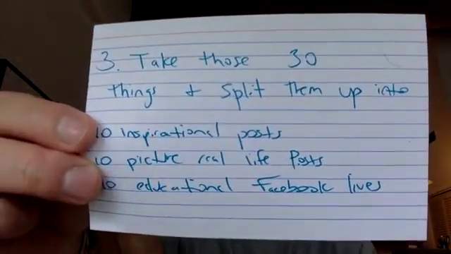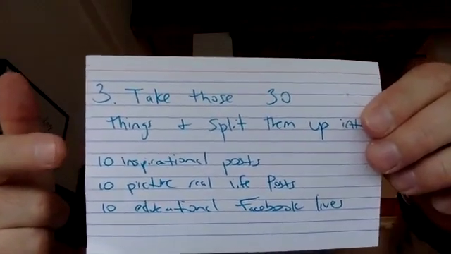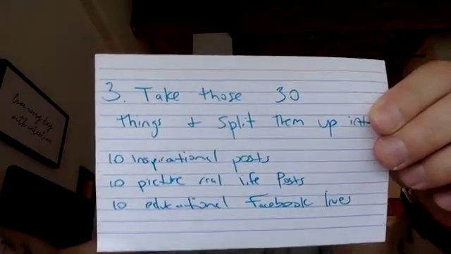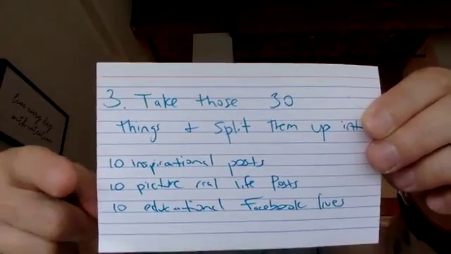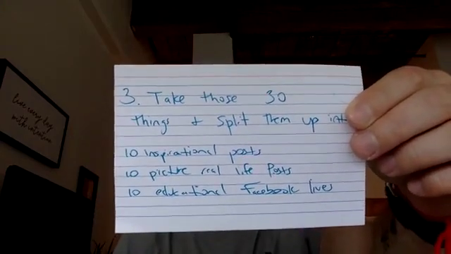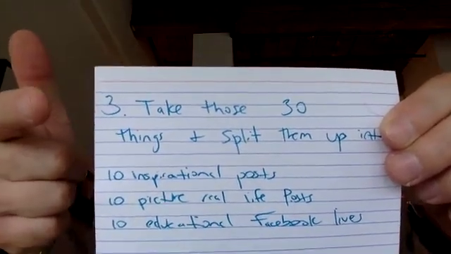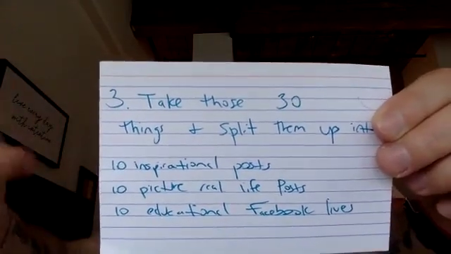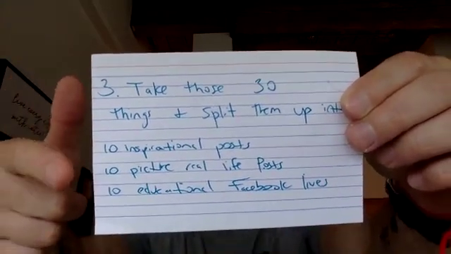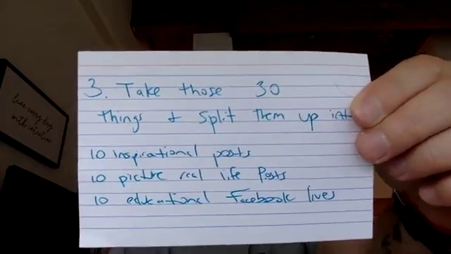So, take those 30 things and split them up into 10 inspirational posts, 10 real life picture posts, and 10 educational Facebook Lives. So right here, you're coming up with your own content. Again, take those 30 different things with your known facts and come up with 10 inspirational posts about them, 10 real life picture posts, and 10 educational Facebook Lives.